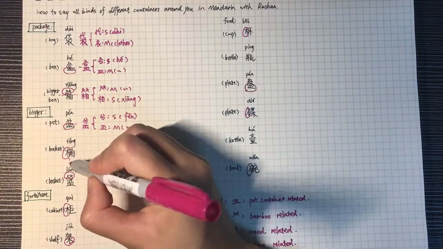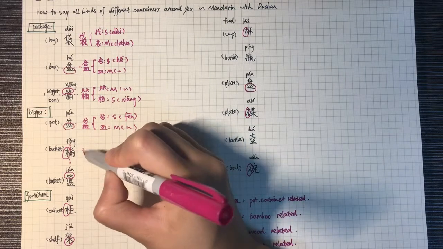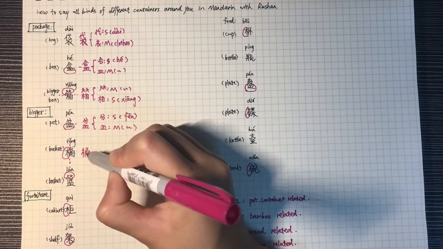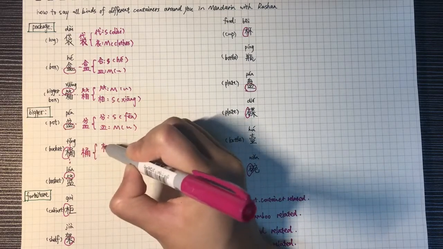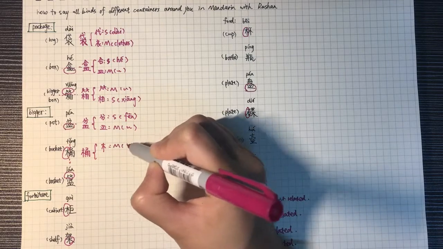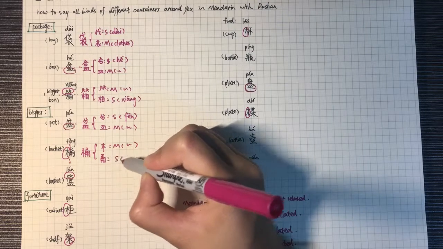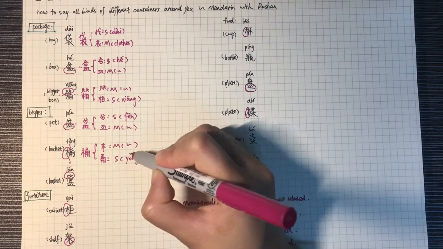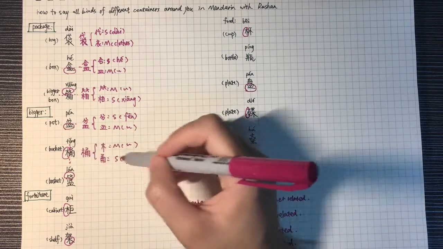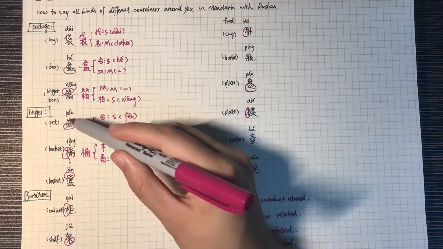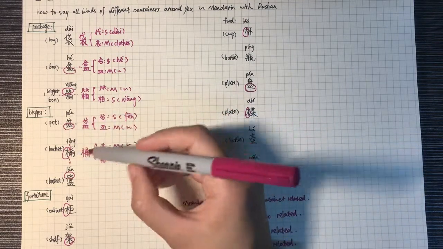This one is a left-to-right structure. The left is the meaning radical we have talked about, wood. And the right is a sound radical, 勇. They have the same vowel, like here, 分盆涌桶.